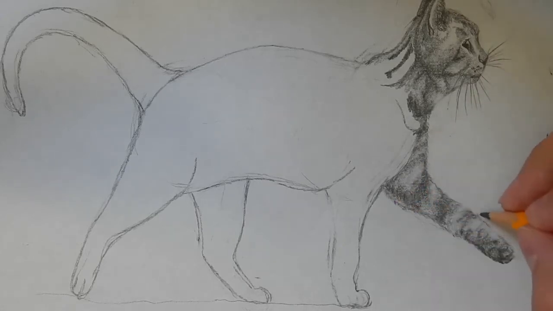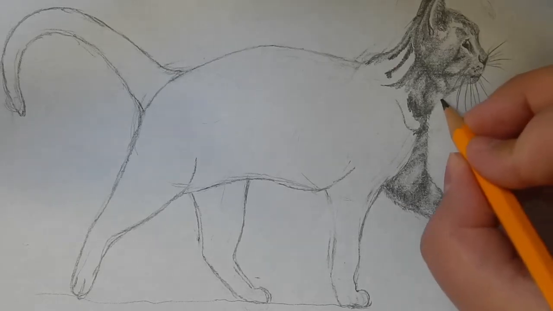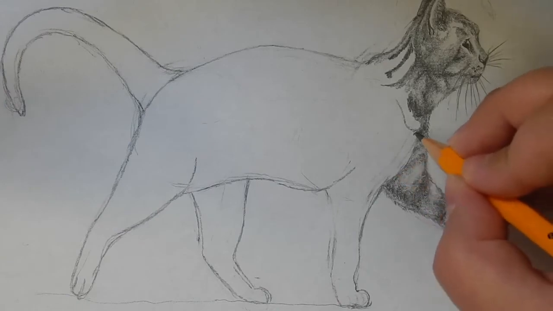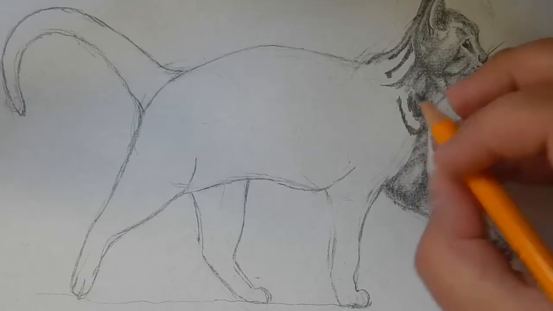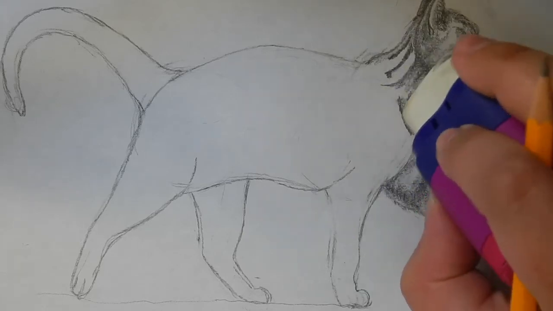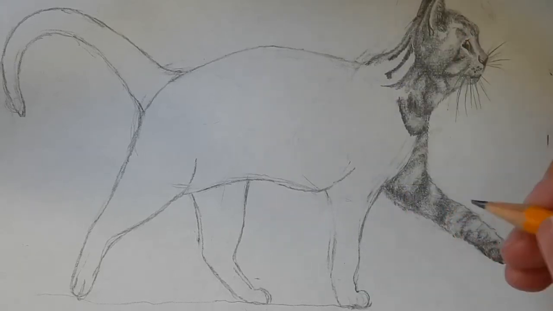There is no right or wrong way. If you practice and you use the techniques that I'm telling you about, you will create really good art, no matter how you hold your pencil. Honestly, it's up to preference.